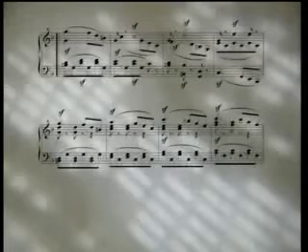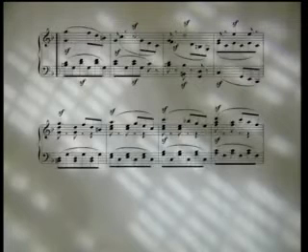Now we come to the central section of the minuet, which is almost like a miniature development section, based around the descending motive which forms the first bar of the main melody. This starts with a modulation to C major, the dominant, and then back to F major.